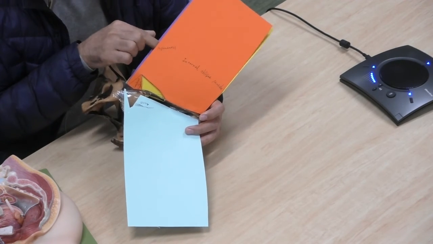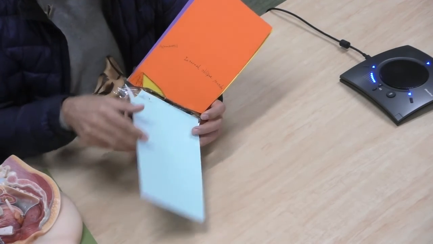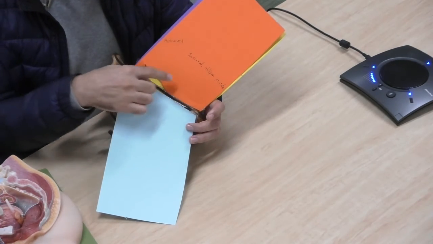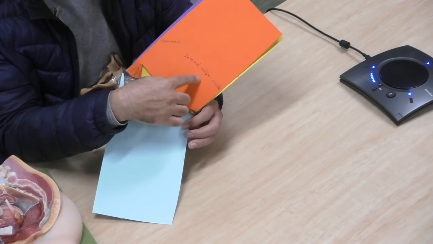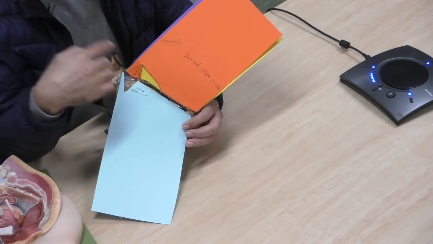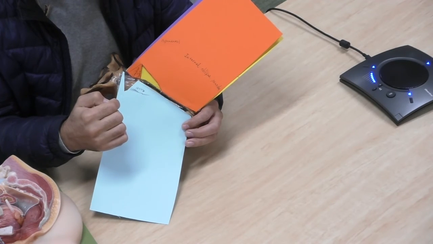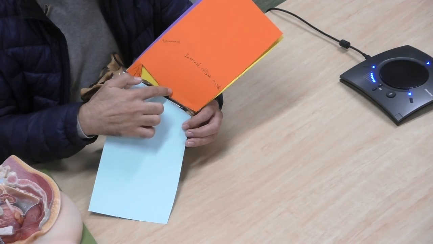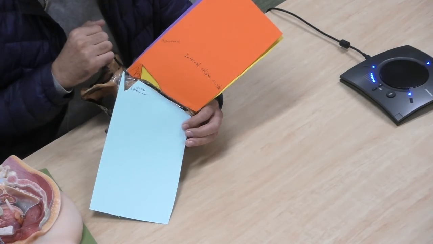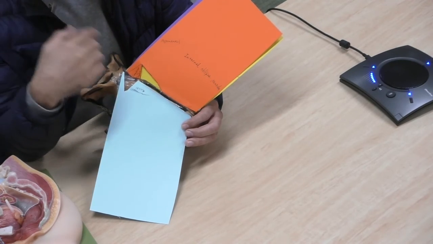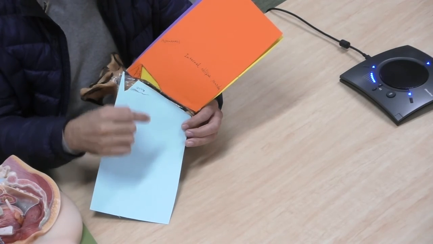The final point that I want to add is that you see, if I remove the external oblique aponeurosis, posterior to it we have the internal oblique muscle. You cannot see the deep inguinal ring. Still, you cannot see it, because it's behind the internal oblique muscle. So the internal oblique muscle is a strong support for the deep inguinal ring.